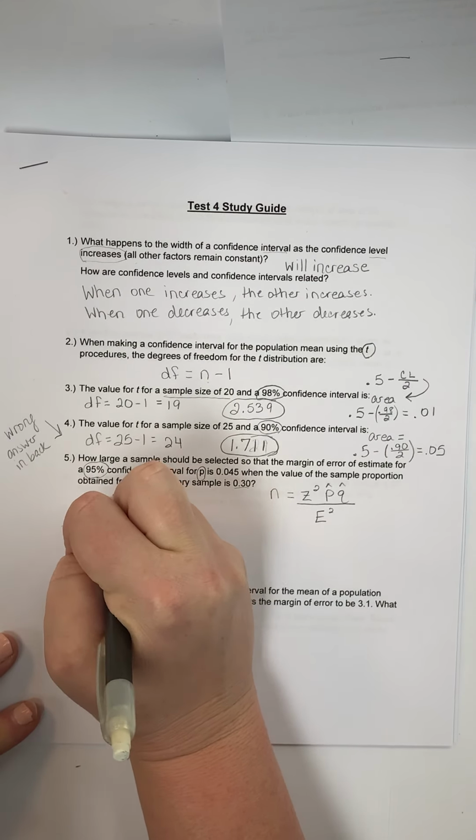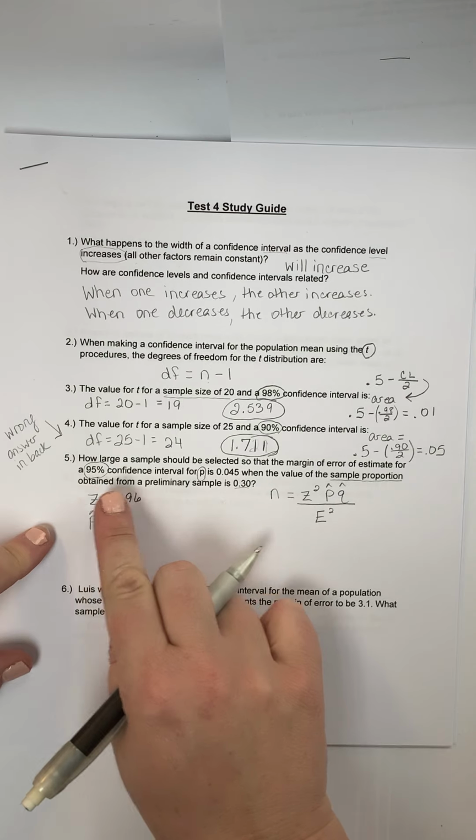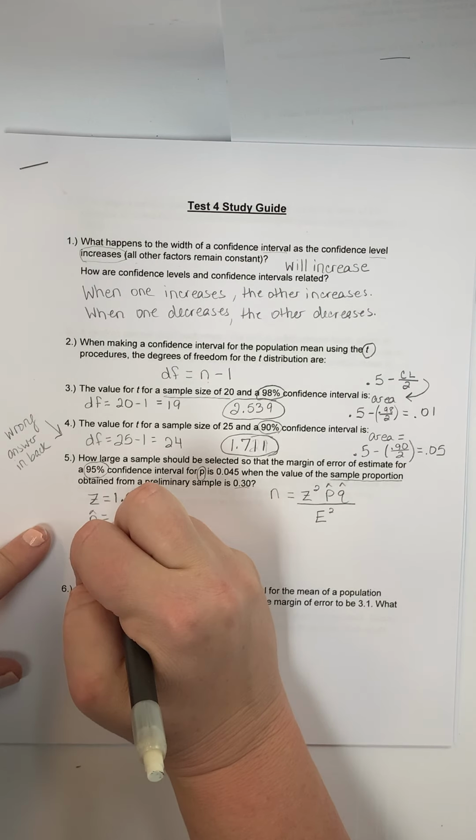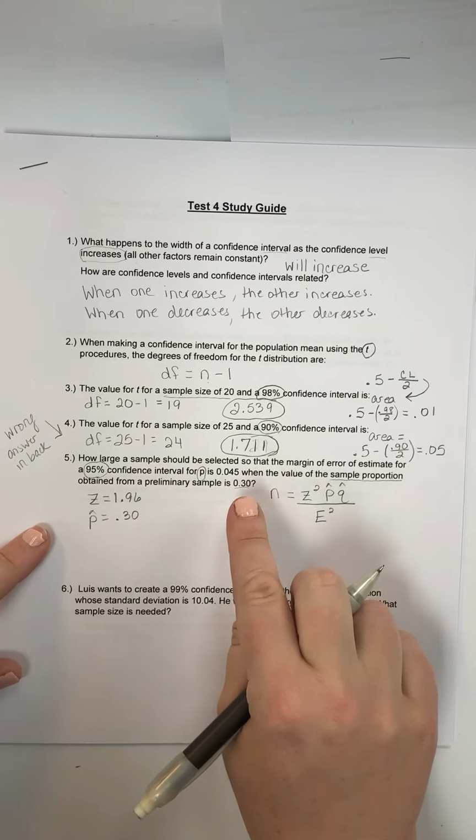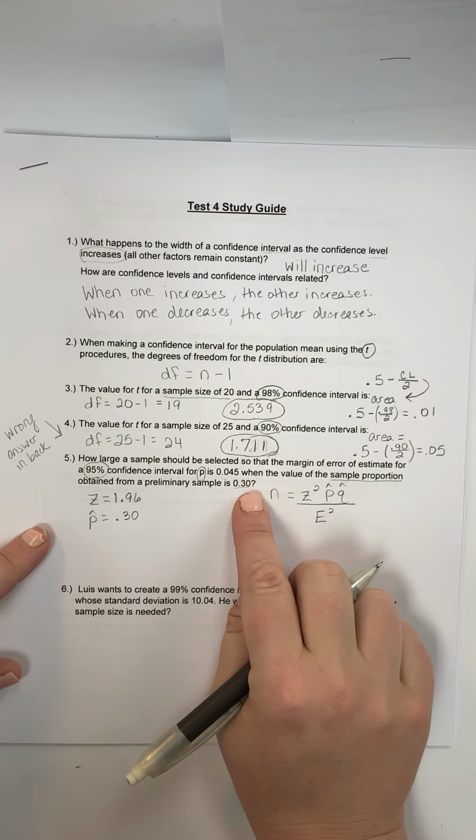P hat means sample proportion. All right, your sample proportion is 0.30, right here. Q hat is not given, but Q hat is 1 minus P hat. So 1 minus 0.30 is 0.70. And then last but not least, we need the error.